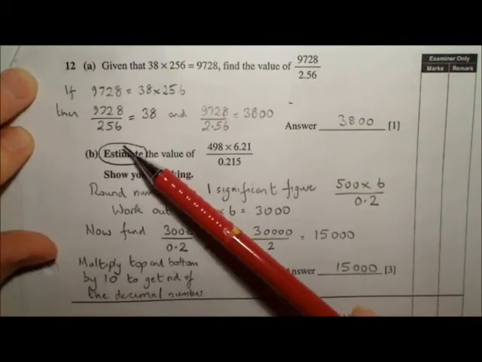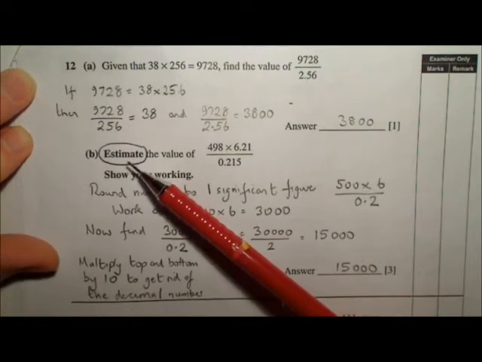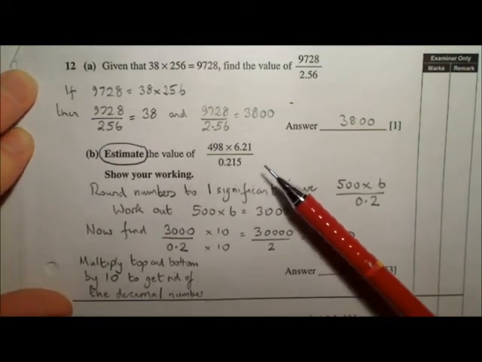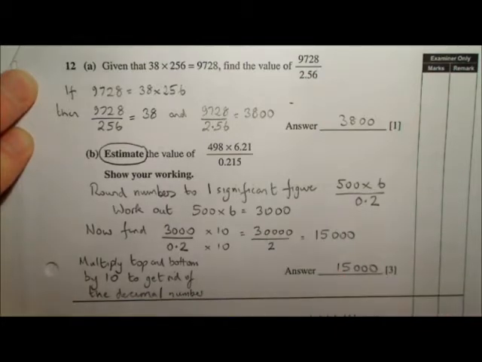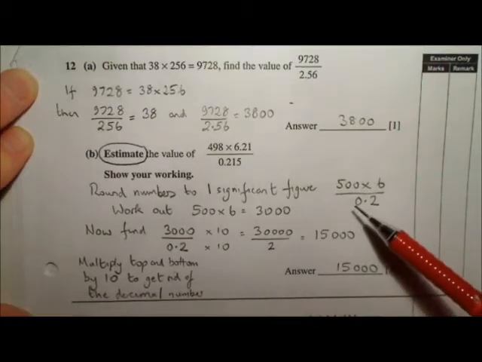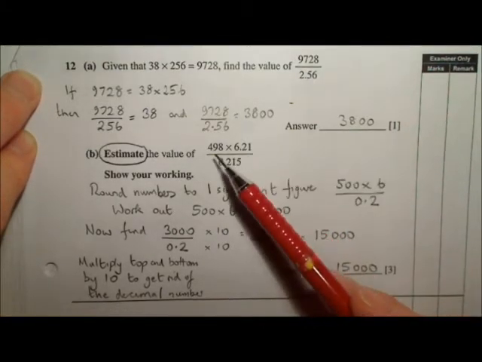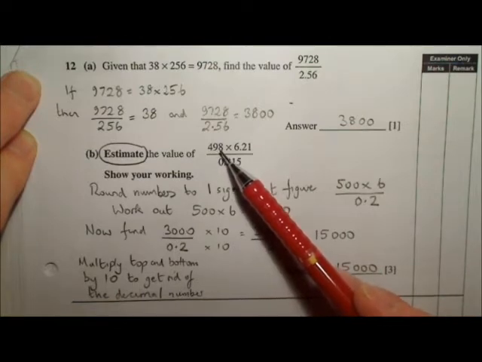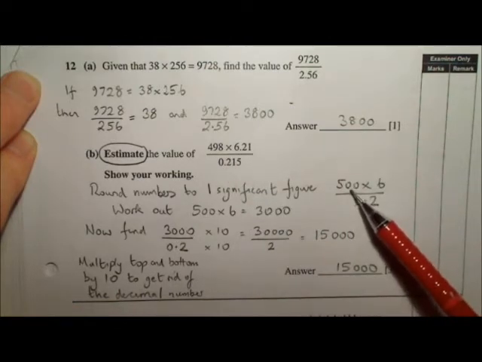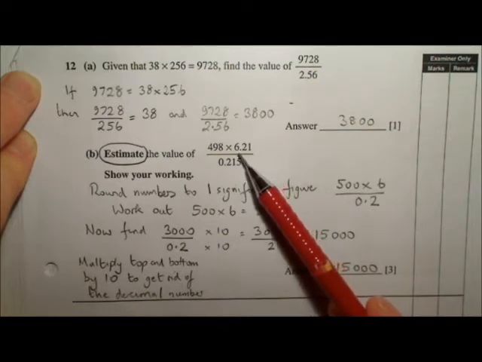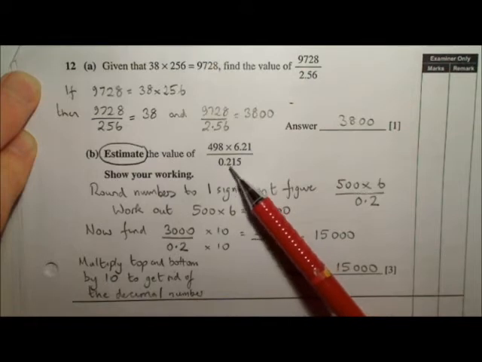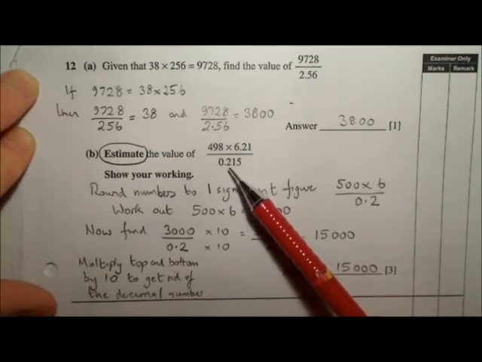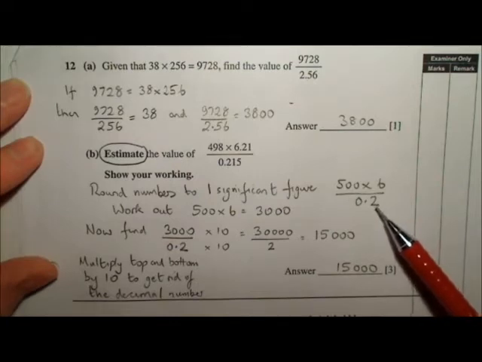For part B, they have highlighted the main word here, which is estimate. And the thing to remember there is we're going to round all the numbers to one significant figure, and then we'll be able to do the calculation with the rounded numbers. So 498, that's a number in the hundreds, so we're going to round to the nearest hundred, which is 500. 6.21, that's a number in the units, so we're going to round to the nearest whole number, which is 6. And 0.215 to one significant figure, in fact it's to 0.2 to the nearest tenth.